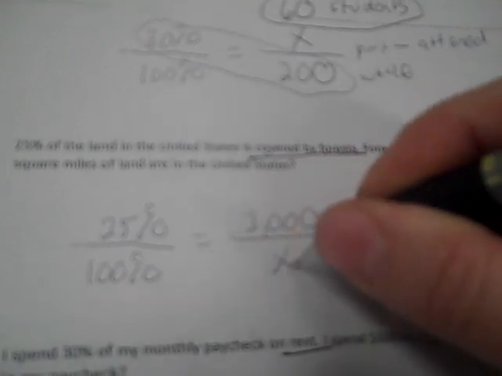Now read the sentence with the 2,000. Forests cover 2,000 square miles. Well, it says forests cover that. So 2,000 is your part, and X is the whole that we're finding. Because it says forests in that sentence, then 2,000 is going here. So I cross multiply and divide. 100 times 2,000 divided by 25. Okay, 8,000. If you're wondering about the label, it's 2,000 square miles, so the whole is 8,000 square miles.